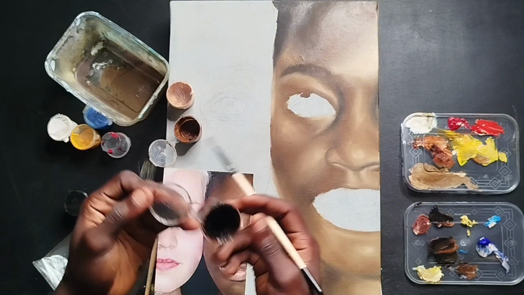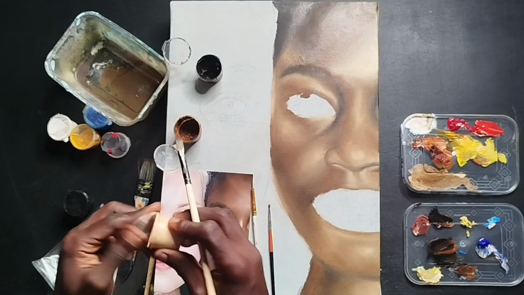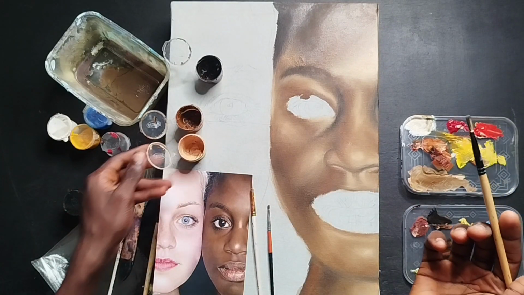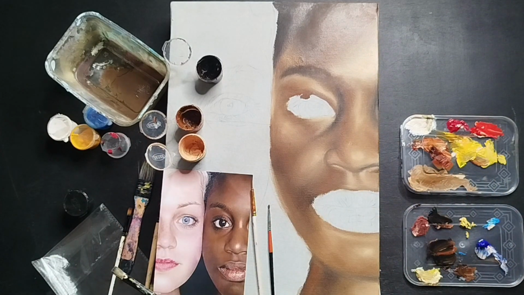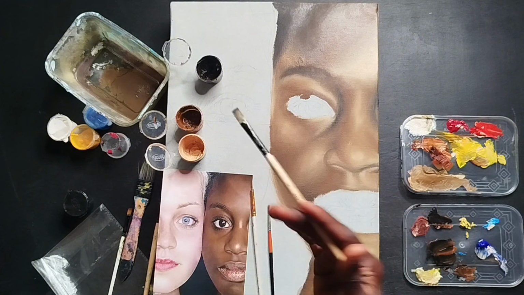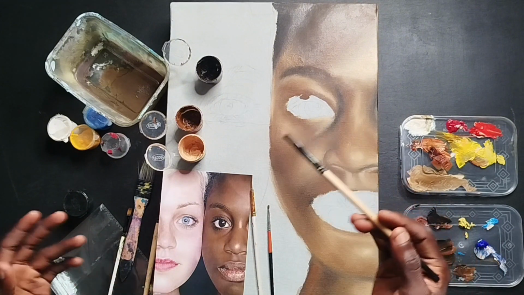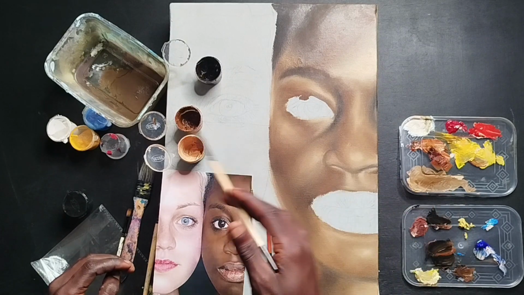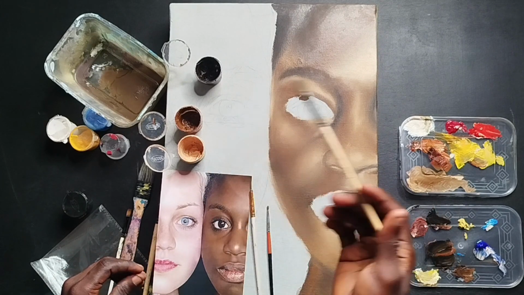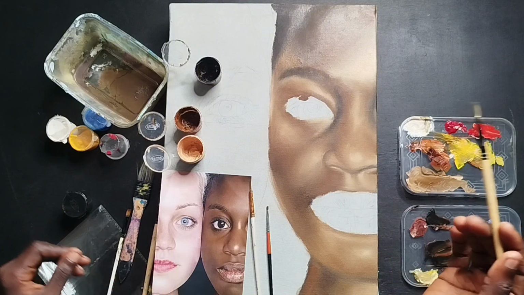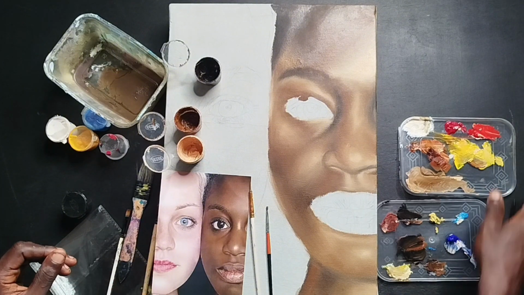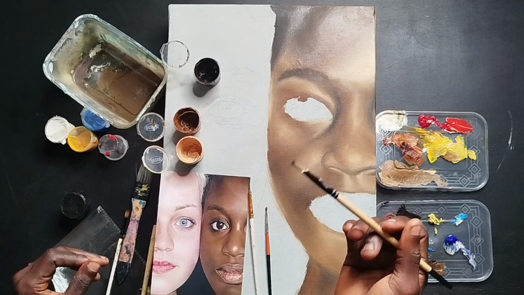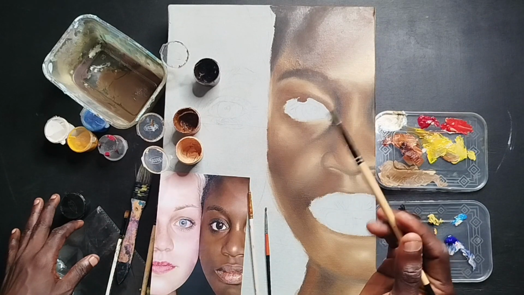I kept my colors in these ketchup containers so that they don't dry up fast, because if I leave them on the palette, they might dry up. I'm not painting this artwork at a stretch, so I have some breaks in between, and I just have to put that into consideration. That's why I have this ketchup container. You can use any container, or if you are painting at a stretch, you can use your palette. But just make sure you have enough of your mid tone, dark tone, and highlight in case of any little correction.